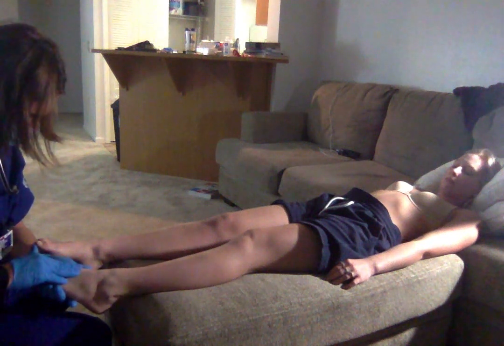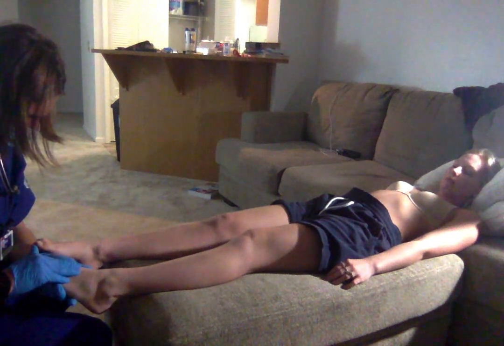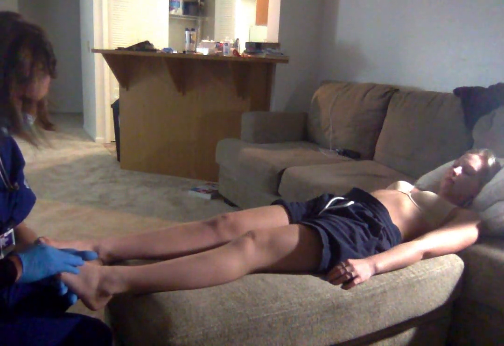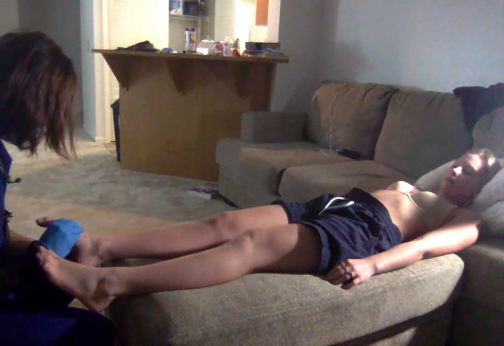Next, I'm going to check her dorsalis pedis pulse. The pulse is elastic, and I'll give that a +2. It is strong on her left leg, on her left foot. The dorsalis pedis pulse on her right foot is also a +2. It is strong, and it is elastic.